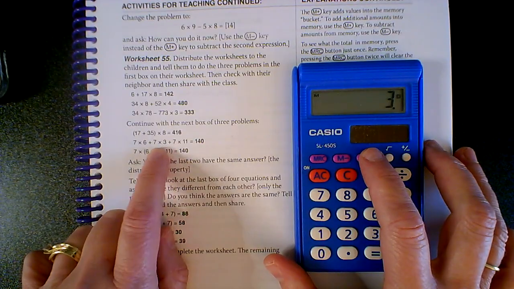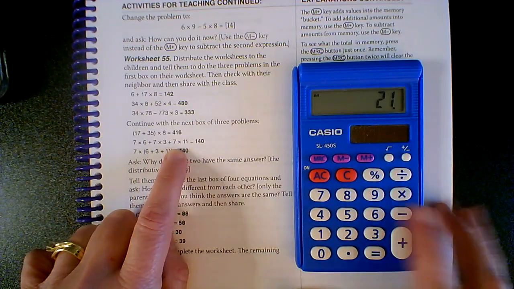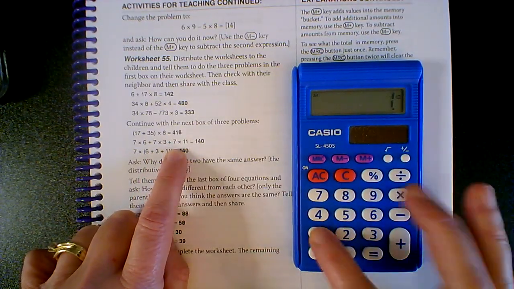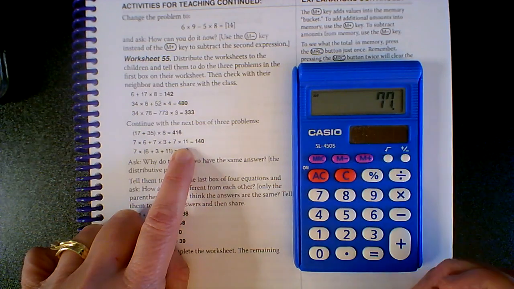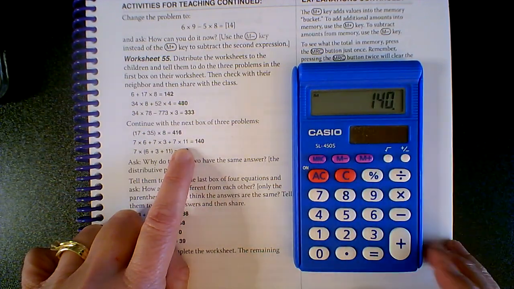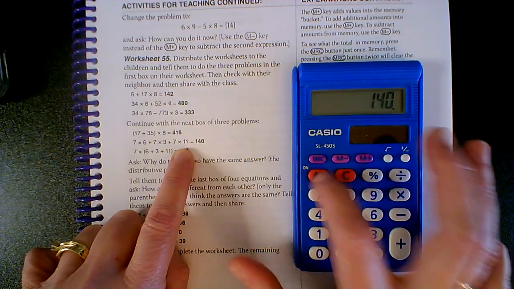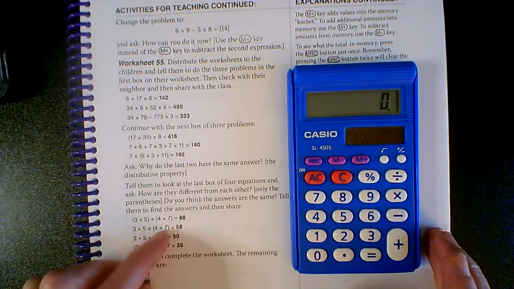I'm going to add all of that to the memory. 7 times 11, I'm adding that to the memory, and then I just hit the memory recall, and that's going to give me what I have input into the memory, which is 140. All right, let's try another one.